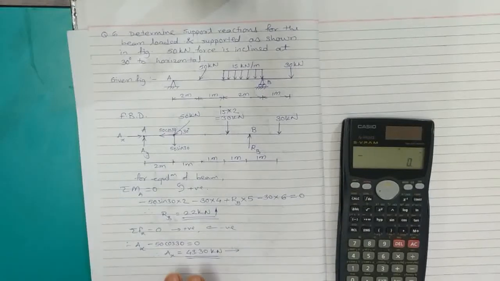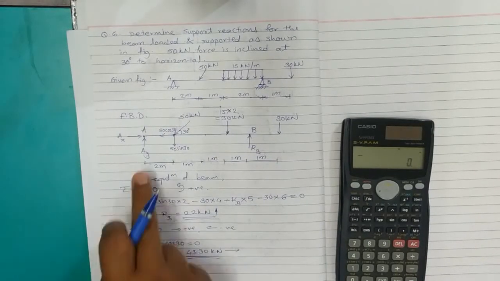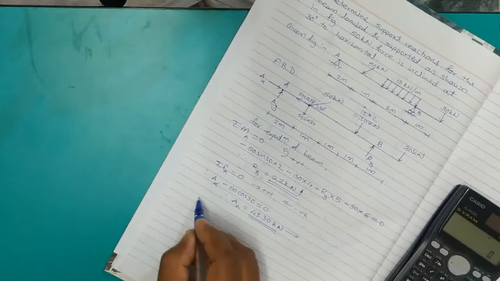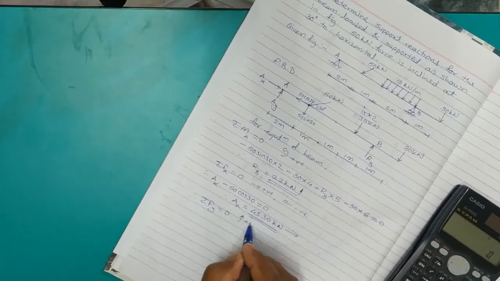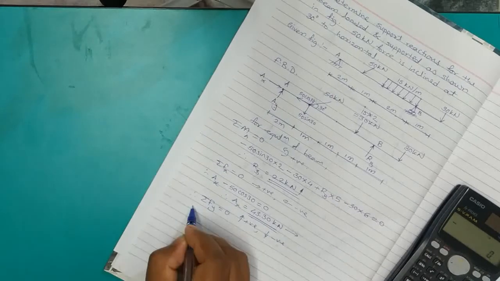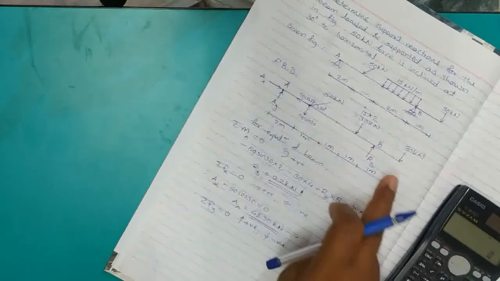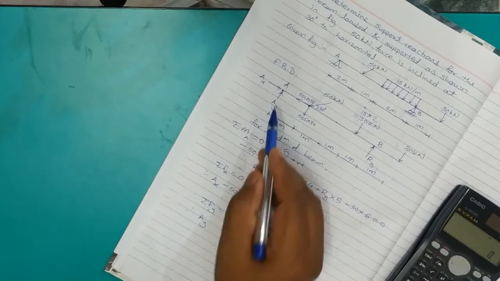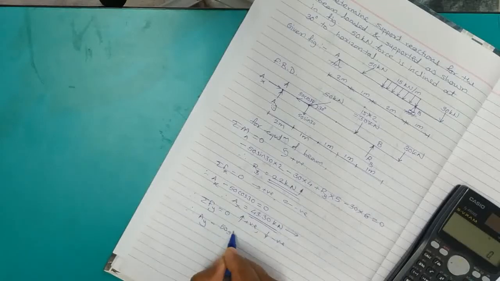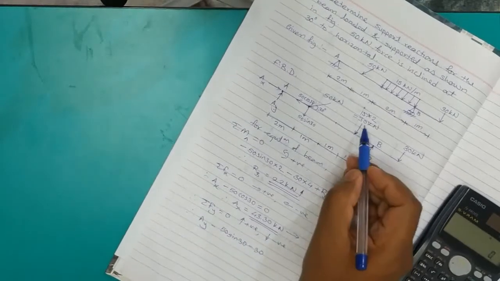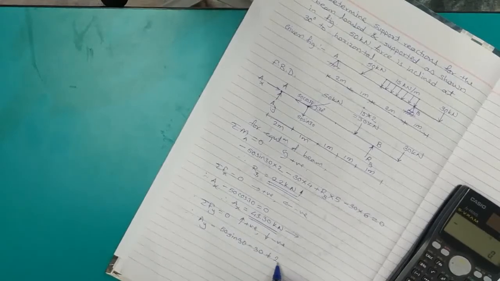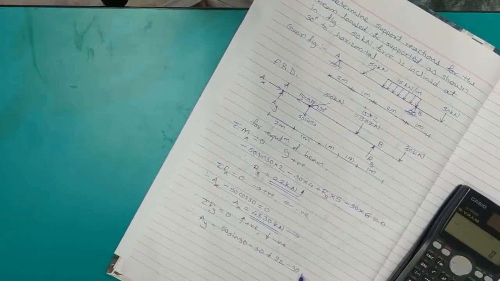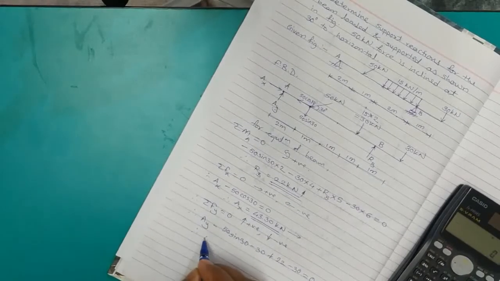Further, we can't stop here. We'll have to find out the AY component as well. So for that, as we know, we have to apply the condition summation Fy equals to 0, where upward should be taken positive and downward should be taken negative. Let's see what are the vertical components existing in the system. AY upwards, minus 50 sine 30, minus 30 for this 30 kilonewton load, plus RB, which we have just now calculated, which is upward, 22 kilonewton, and minus 30. That total is going to be equal to 0. Let's find out AY.